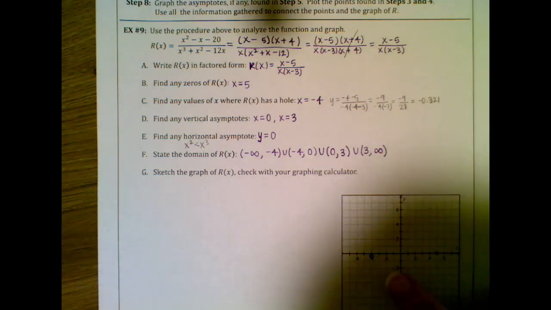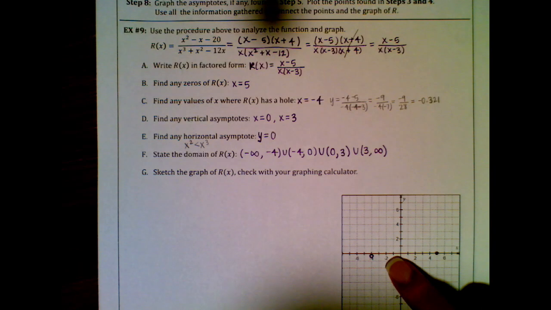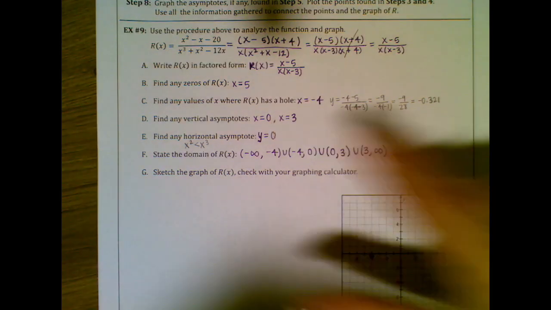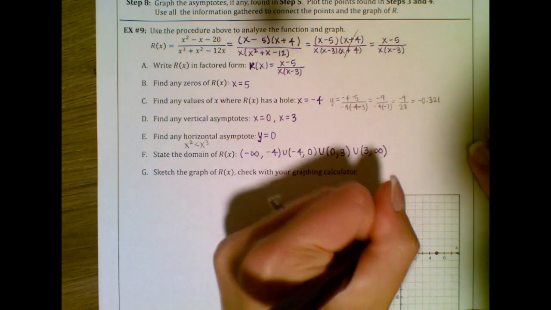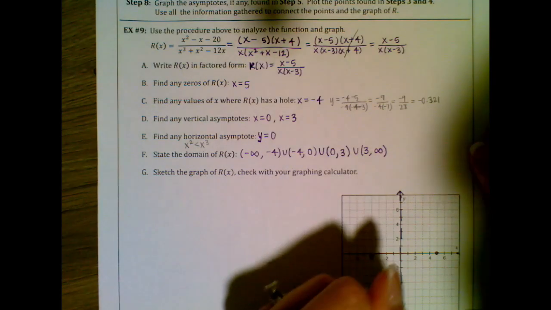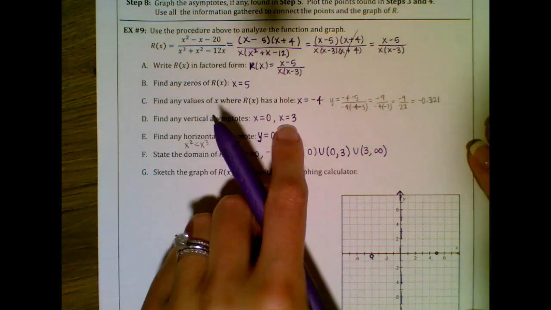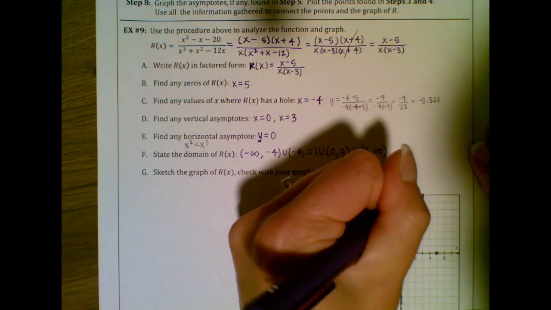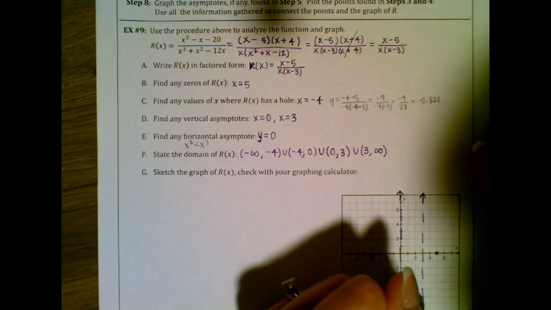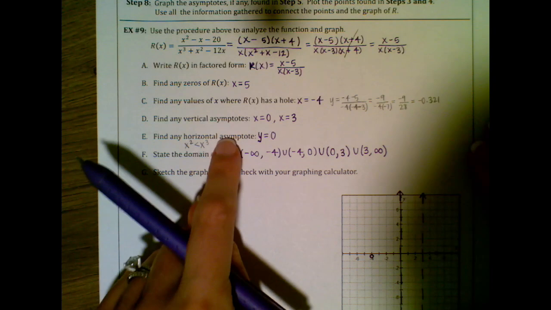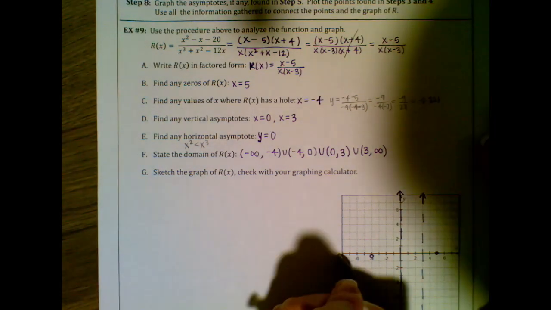Very close to the x-axis. I have a vertical asymptote at x equals 0, and at x equals 3. I have a horizontal asymptote at y equals 0.